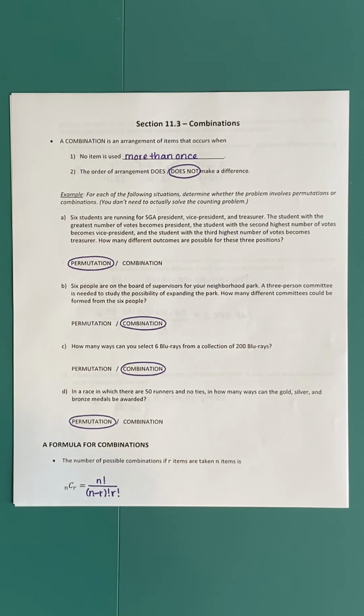A permutation is a collection of items where the order does matter. In other words, if we take the same set of items and rearrange them, then we have a different permutation from the one we started with. When it comes to a combination, all we're interested in is the actual selection of items. We have a larger set to choose from, and we're choosing some subset of that set.